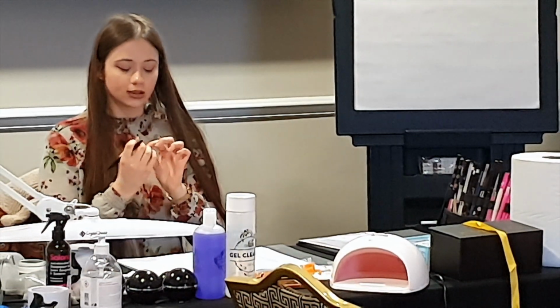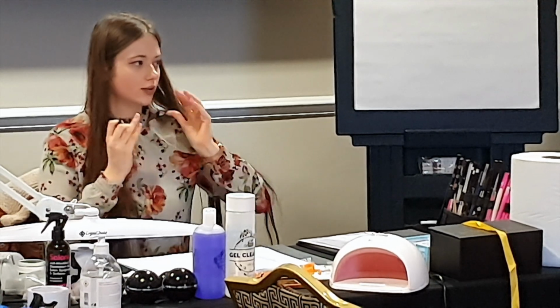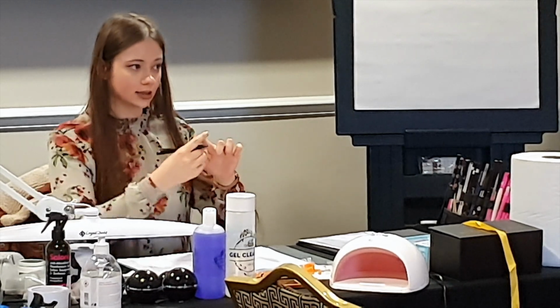Okay, the free edge is everything that goes above. So if you have a natural nail, the white part here, that's the free edge. If you have a nail extension, everything that goes above the natural nail is called the free edge. So when we start to build the nails and I use the term free edge, it's just the part that is actually free from the nail, if you will.